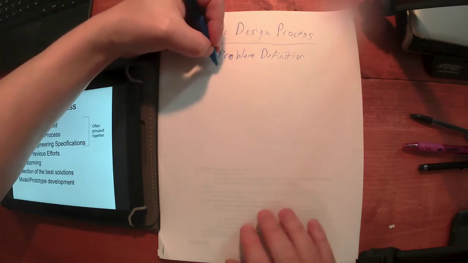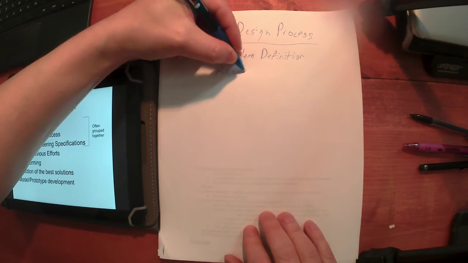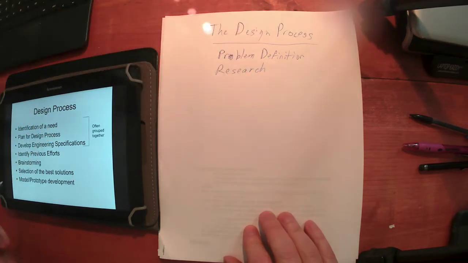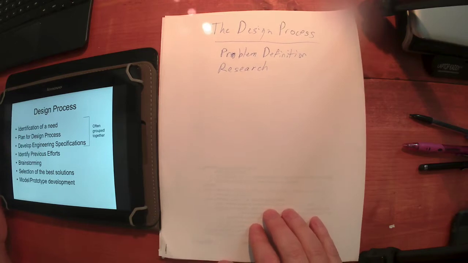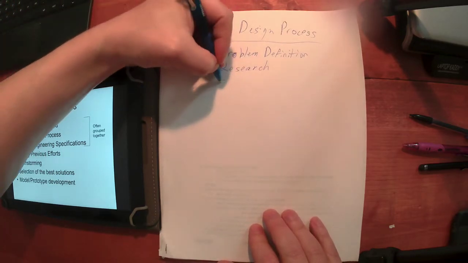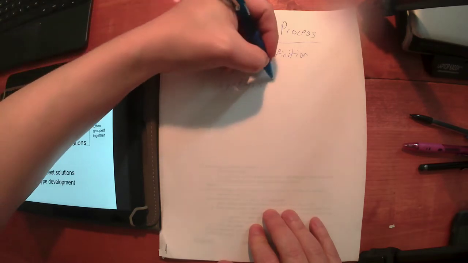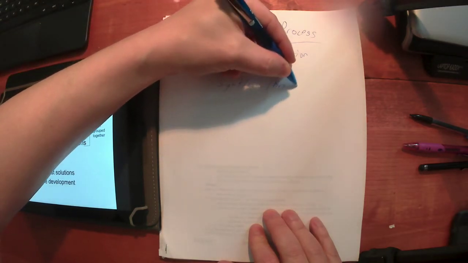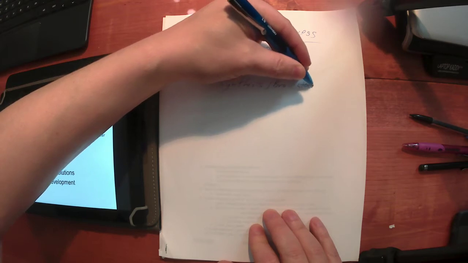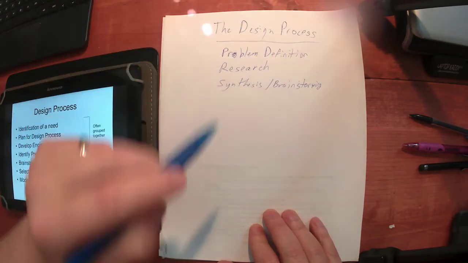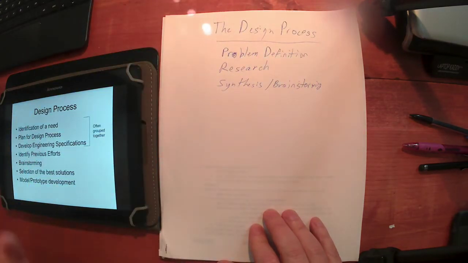And then you've got this phase that I often call research. That's identify previous efforts, what knowledge exists to try to find a solution. And then you've got this step we call synthesis, which a lot of people will call brainstorming. We'll talk about that in a future video. Brainstorming is a specific type of synthesis, but it's not the only way of generating new ideas.